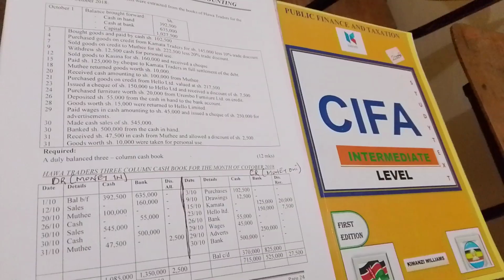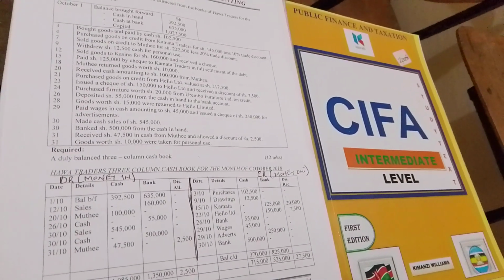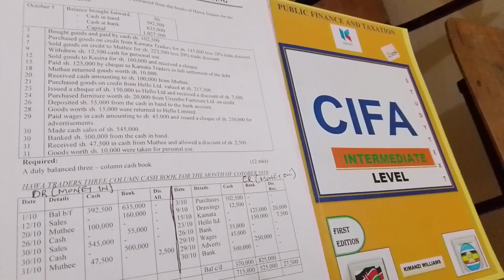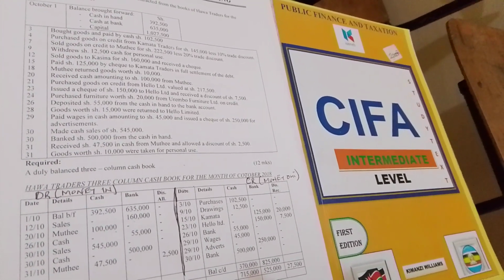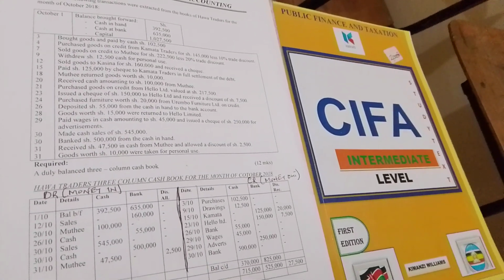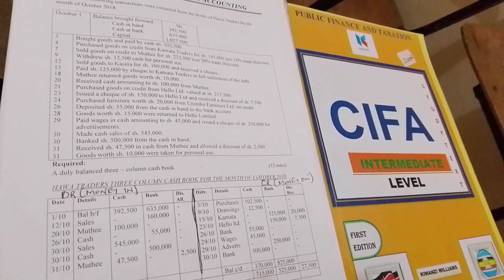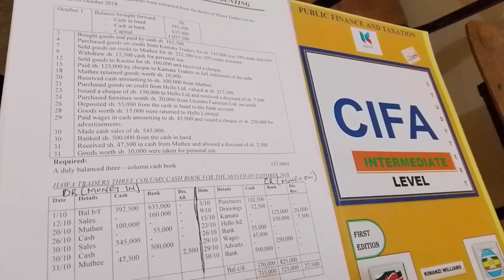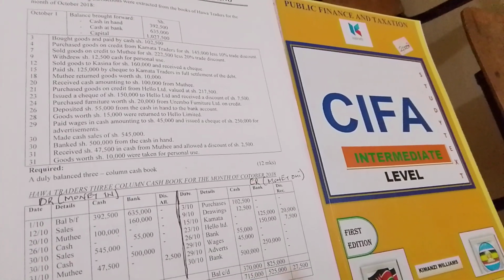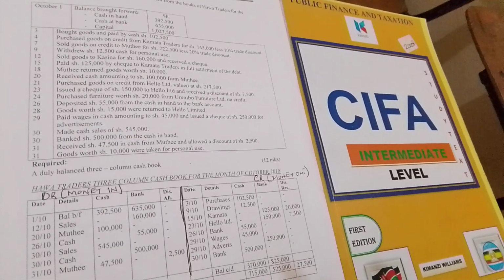If we receive money by cash, we record it on the debit side, the cash column. If we receive a check, we record that on the debit side, the bank column. Then on the credit side, you record money out. If we pay cash, we credit the cash column. If we pay by check, we credit the bank column.